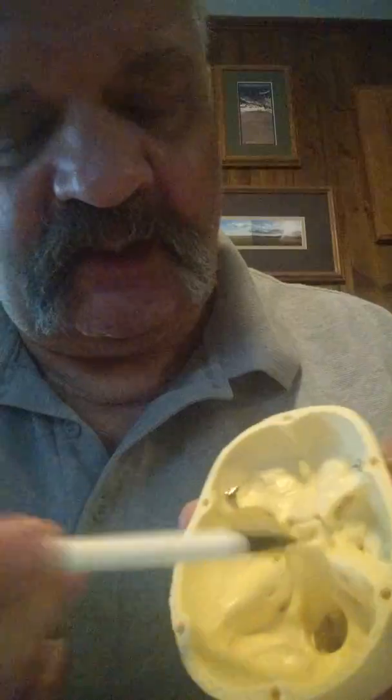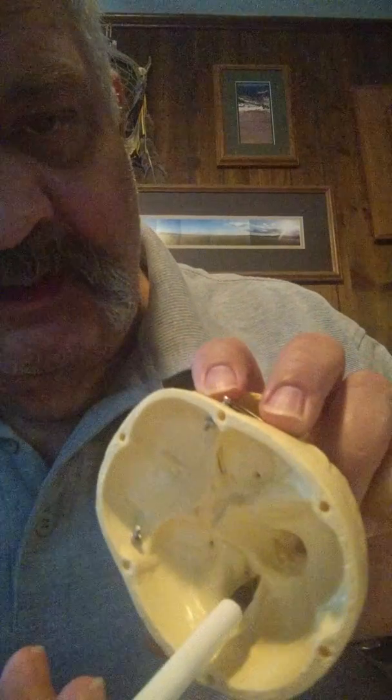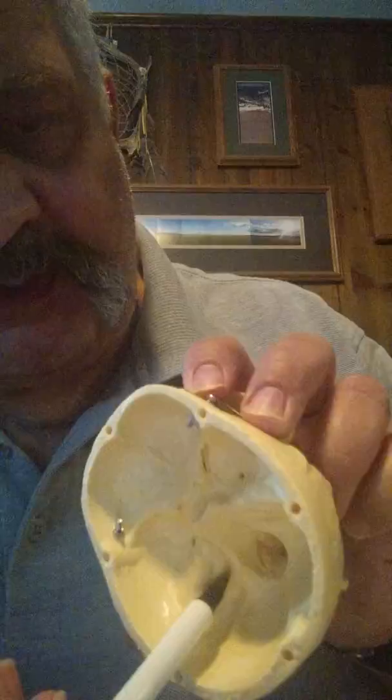sella turcica here, and then we have the jugular foramen, which is, whoops, okay, right there. It's right there. And unfortunately on this model it's not well formed on the underside, so it doesn't actually go through. And I think that's all 25 of them.